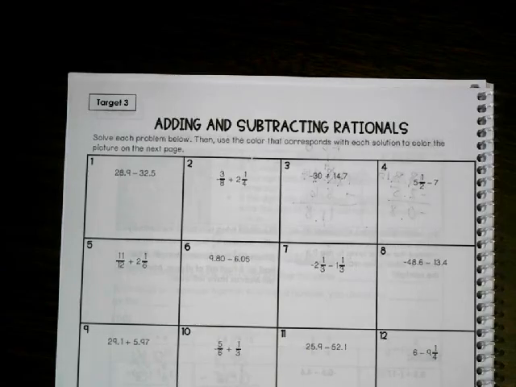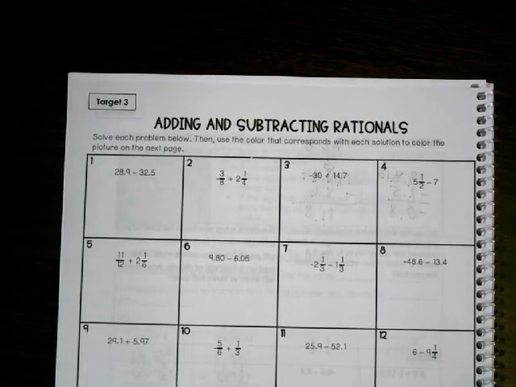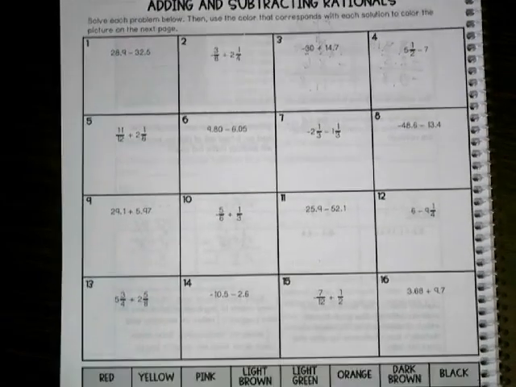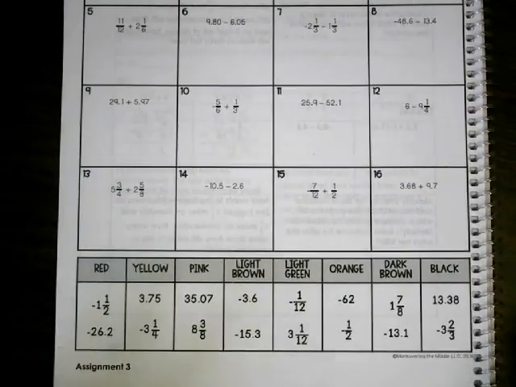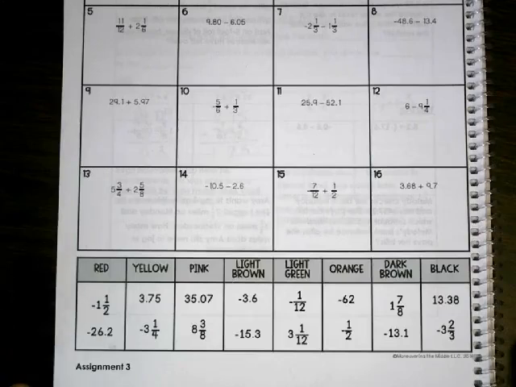All right, this is an example video to help you with getting started even further onto the adding and subtracting rationals. This is assignment number 3. So you have 16 problems. We've done a few together. At the bottom, here are the possible answers that you can get for this assignment.